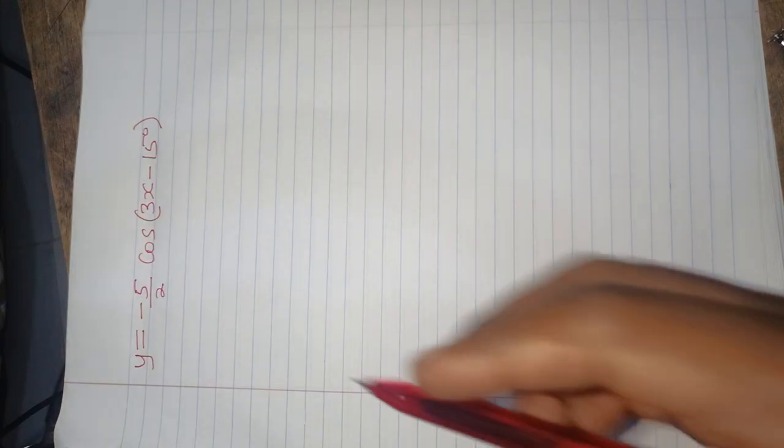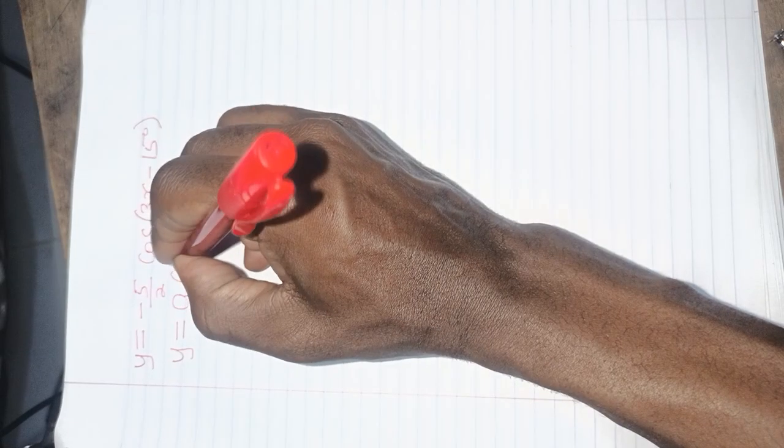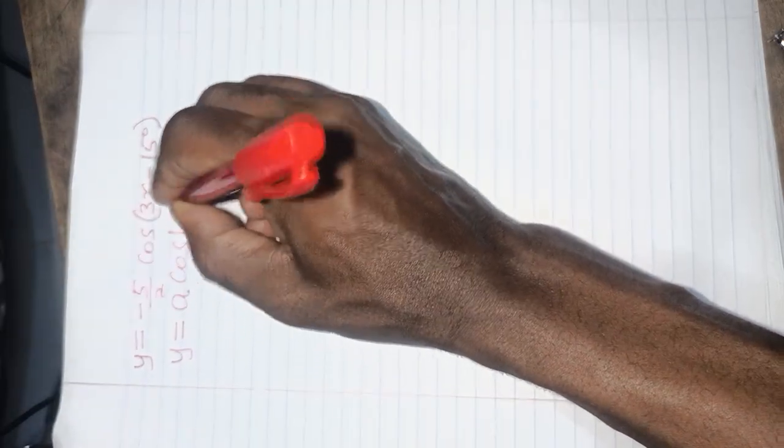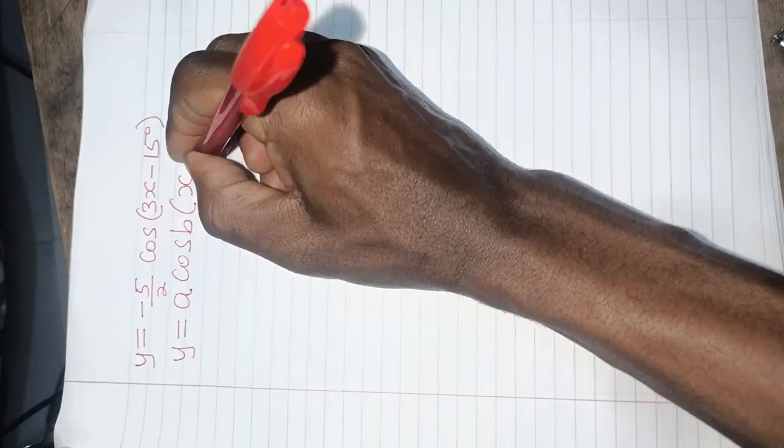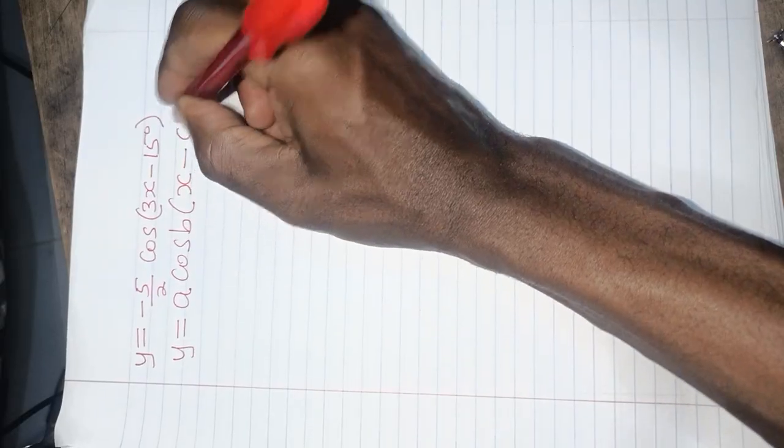So first, for us to actually get an answer to this, we are supposed first to rewrite this equation in the form y is equal to a cos b into x minus c.